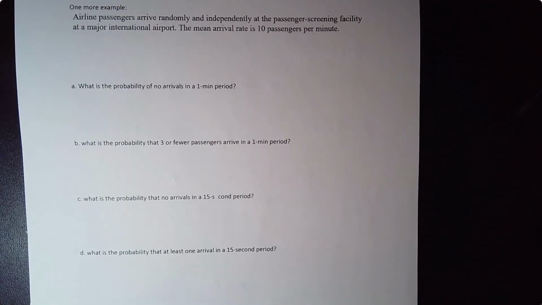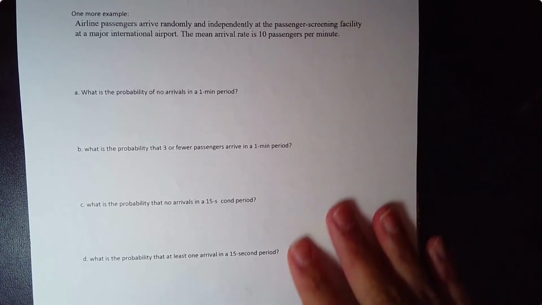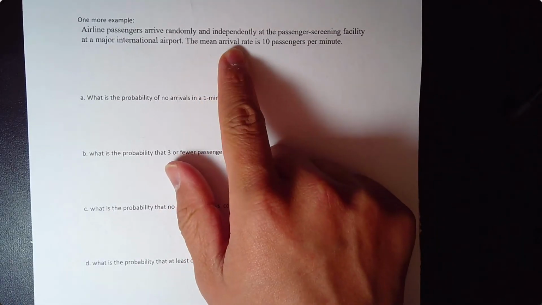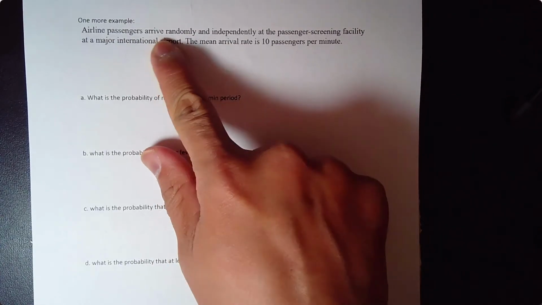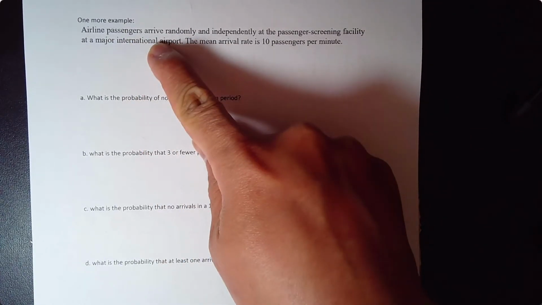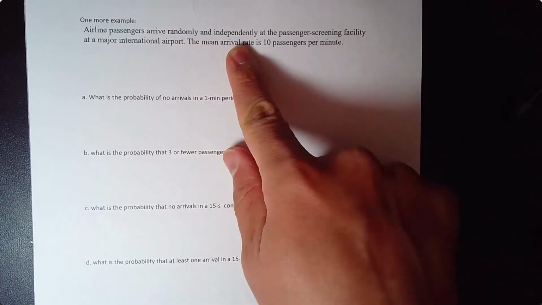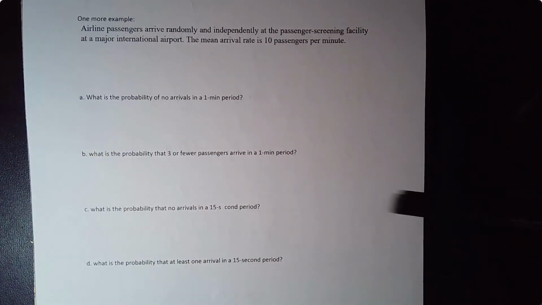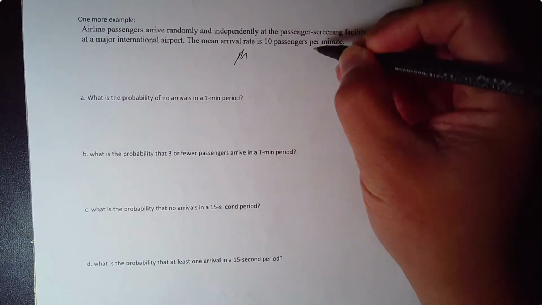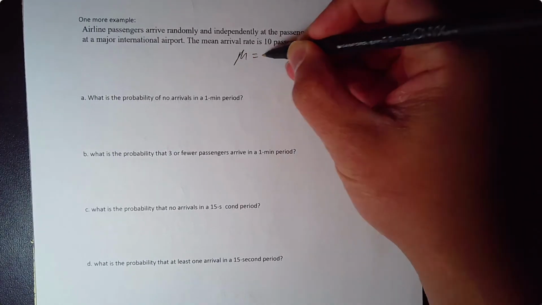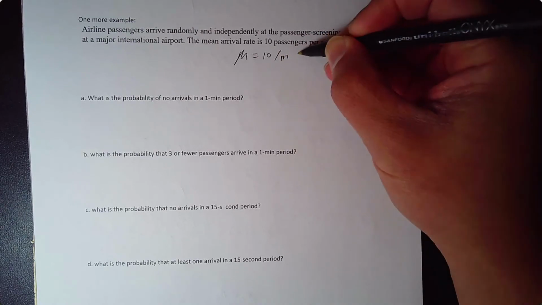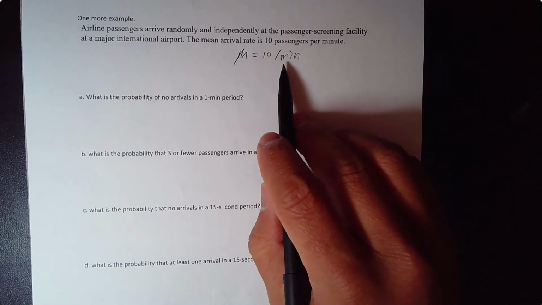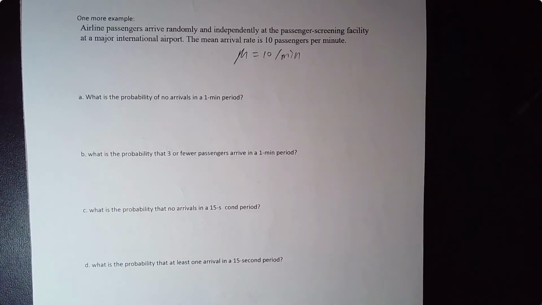All right. One last example on the last page here. Go ahead and read the problem and see that this follows the Poisson distribution. How do we know? Because the problem says the passengers arrive randomly and independently. And it gives us the mean arrival rate. So right away, we can write down the mu: mu equals 10 per minute. Again, every time we write down the mu, you need to specify what interval we're talking about here.